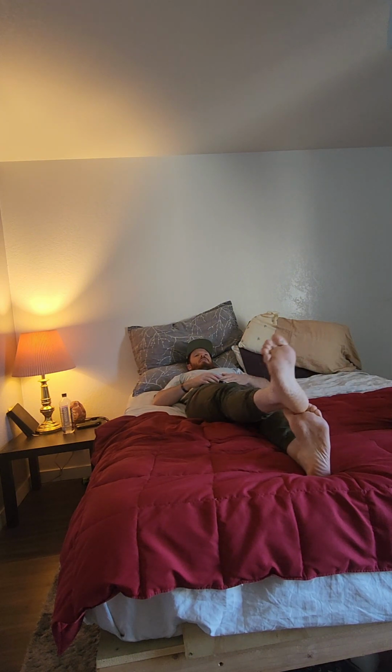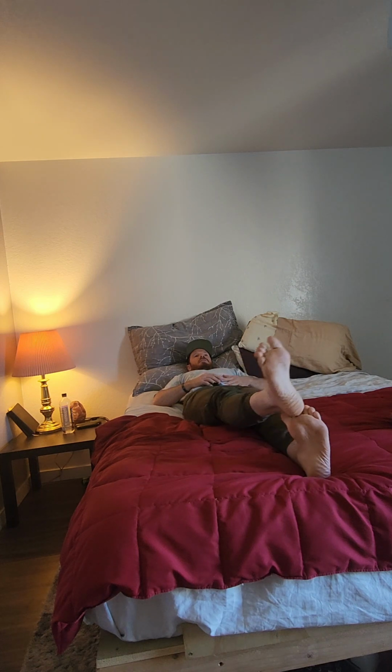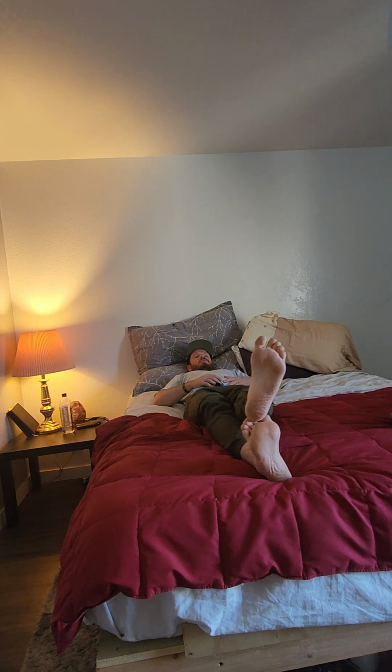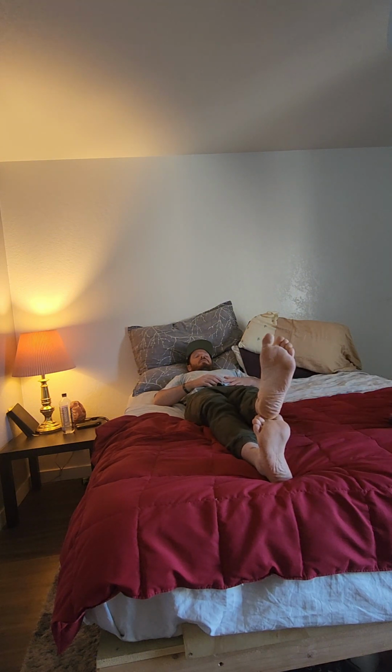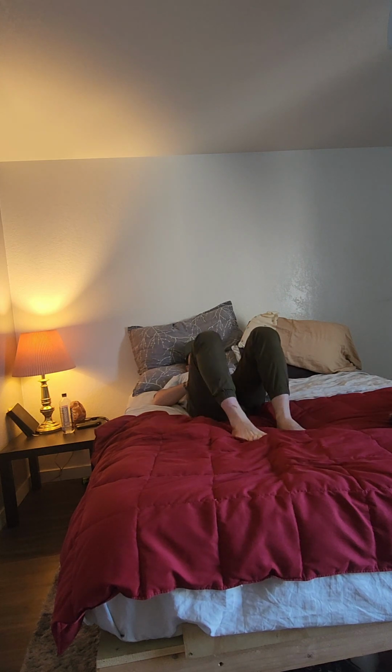Come into bed, bring one foot on top of the other, and turn. And we're just rotating in like this. Do that with both sides. Do that 10 times on each side.